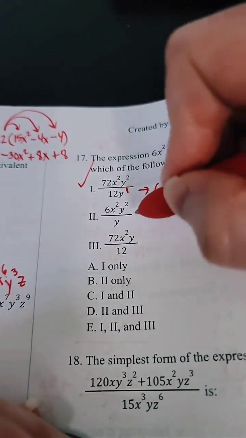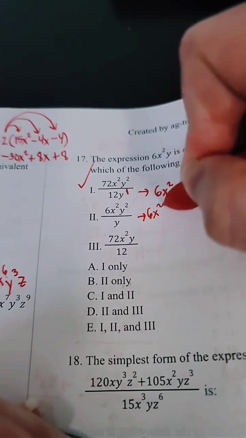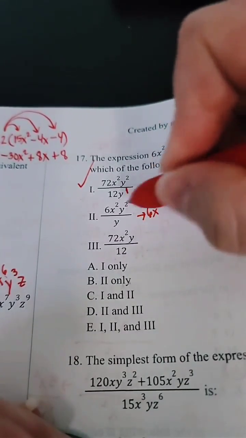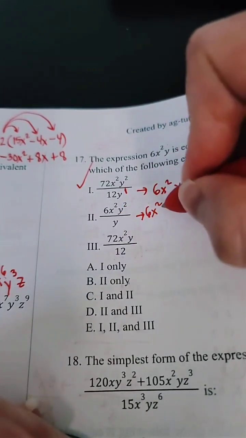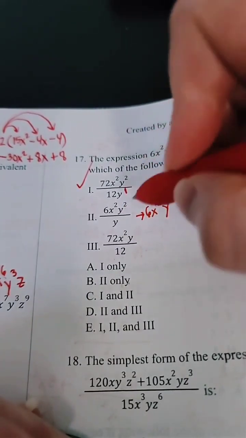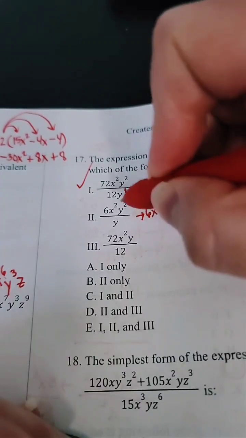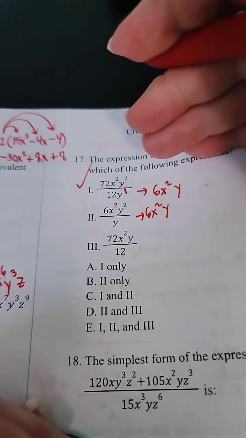Now let's go to this one right here. So the 6x squared part we keep, but we're going to use quotient rule with y squared over y. You could think of it as quotient rule, or you could think about it as factoring, or not factoring, canceling out on top and bottom.